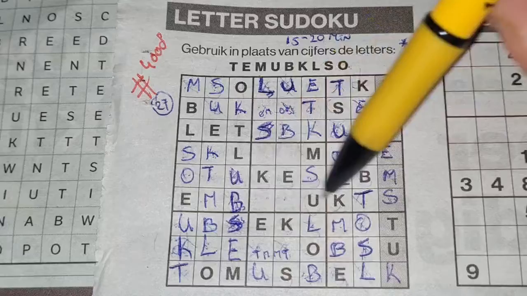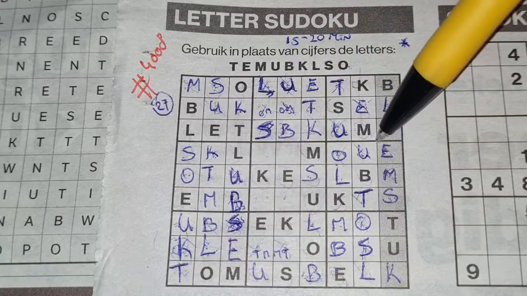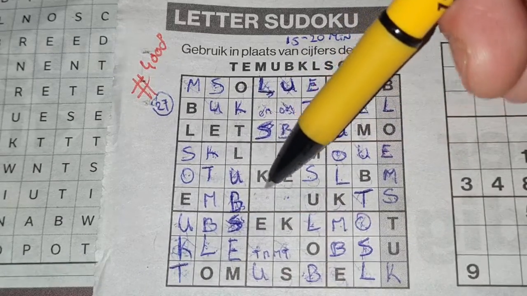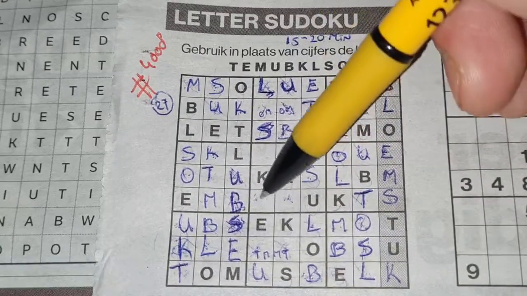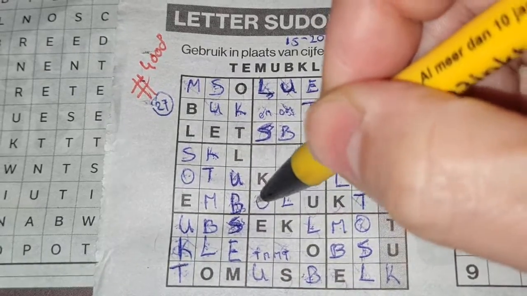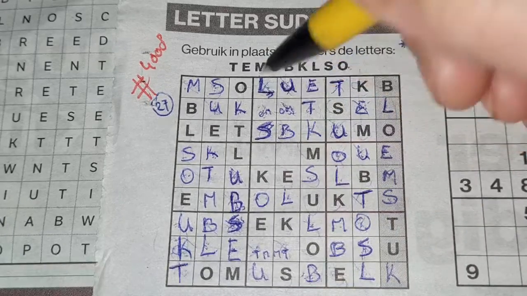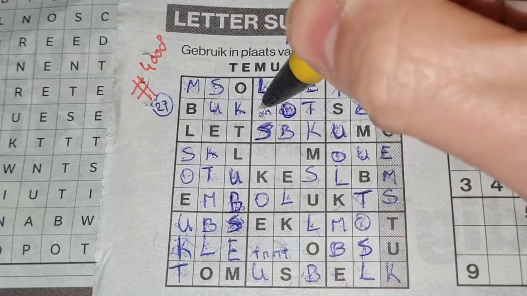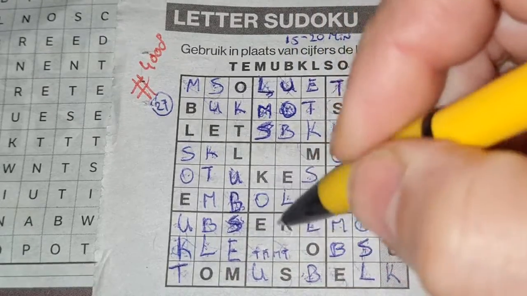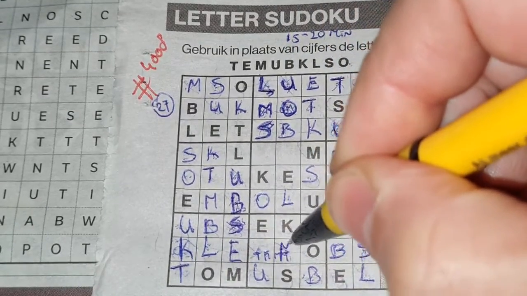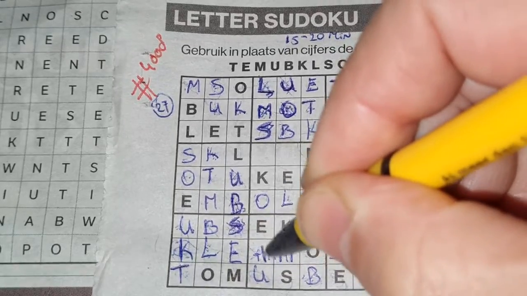Two missing letters in this row, L and O. We have an L there, no L there. L should be here, and the O goes there. Now we have an O there, so this box can't be O anymore. That box should be an N, and this box should be an M. Now we have an M there, so this box can't be N anymore. That box should be an M, and this box should be a T.